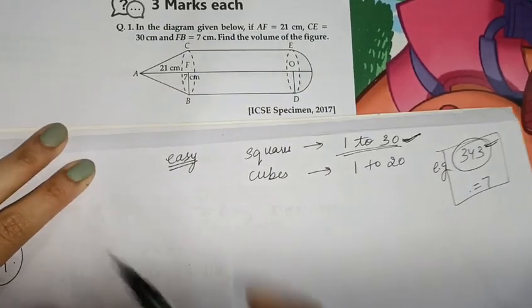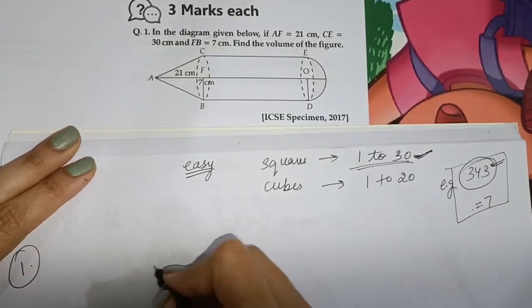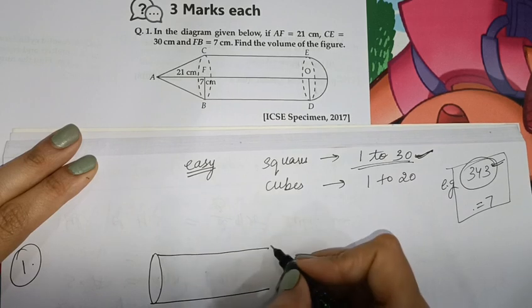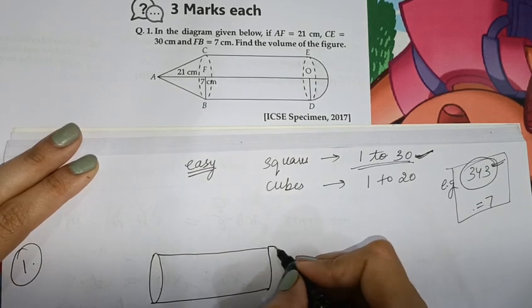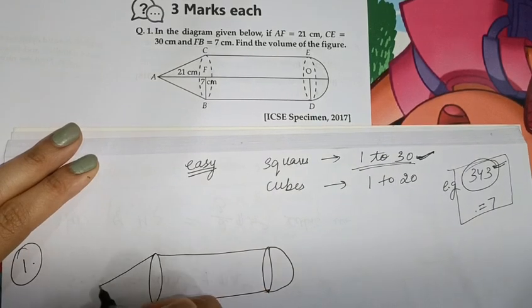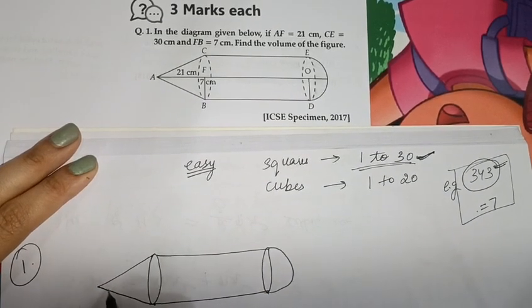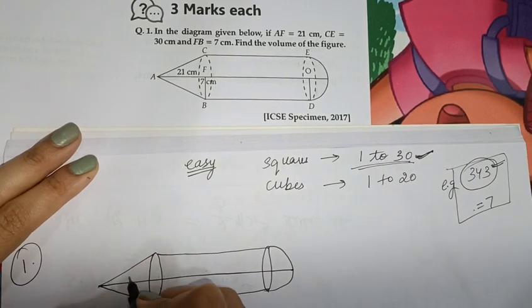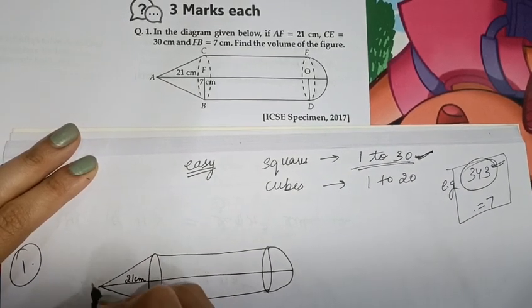Because if you are drawing the figure, you can easily do the question. It's very important to always draw the figure. So I have written now whatever the things are given to us.